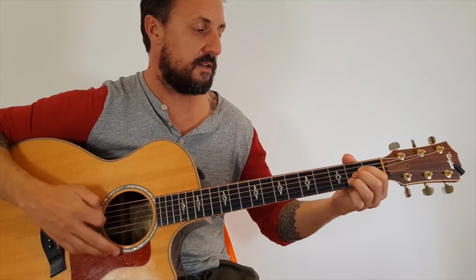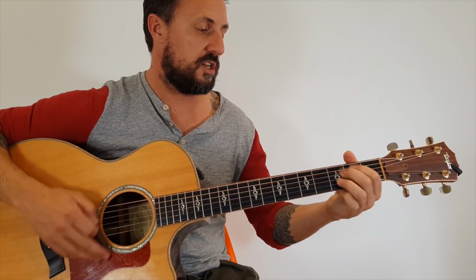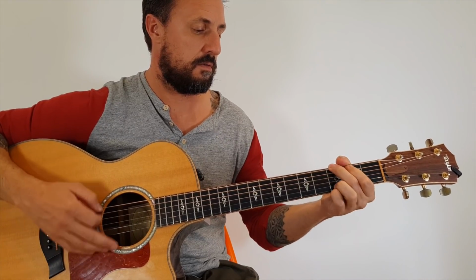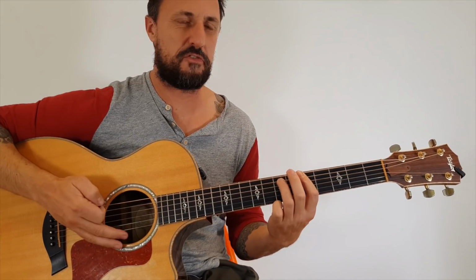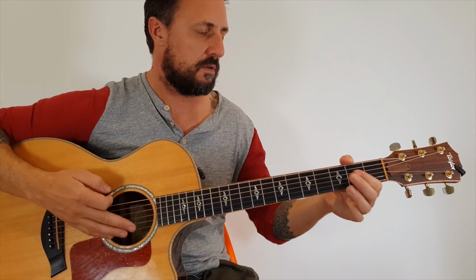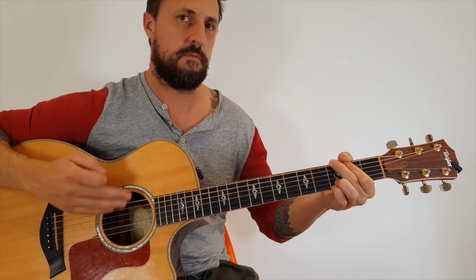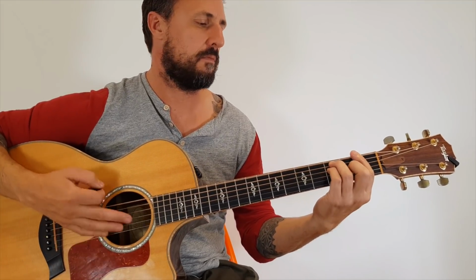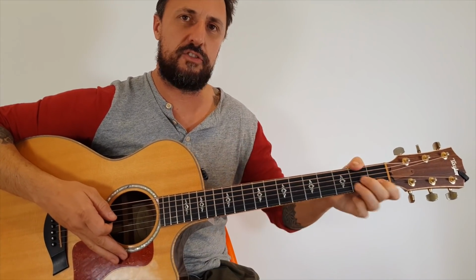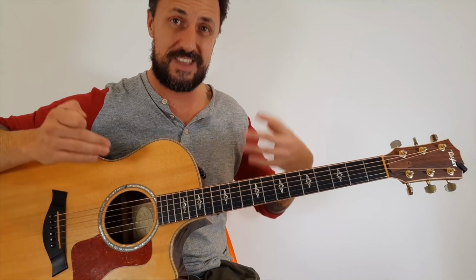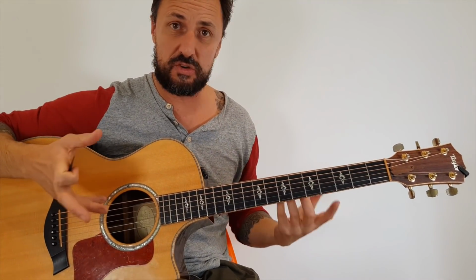So A, G, F. It's kind of a famous section from the song. Okay, so you don't have to do it in open chords, you can do it in power chords. Yes, it sounds different, but it's still correct.